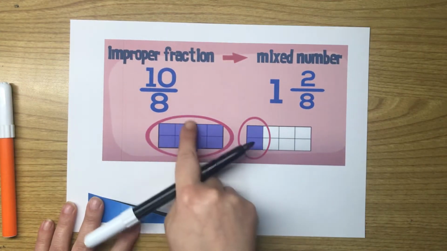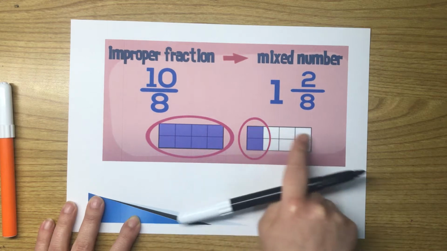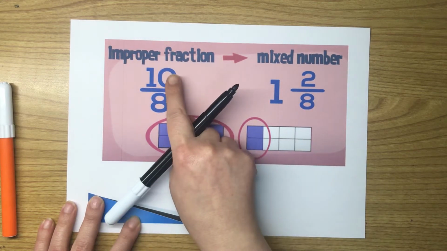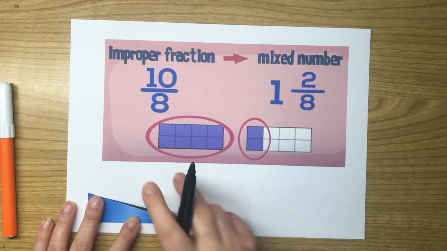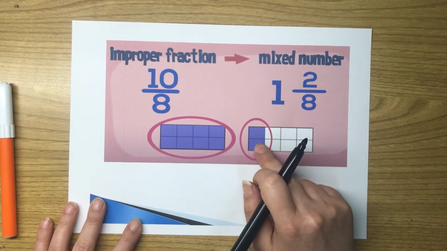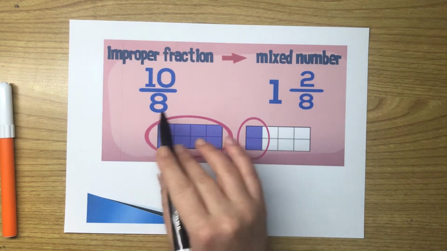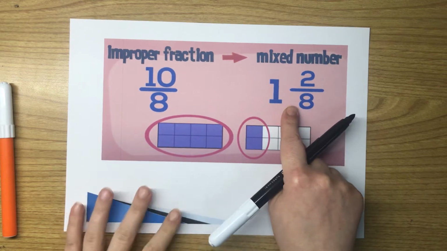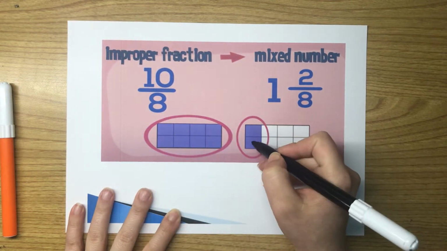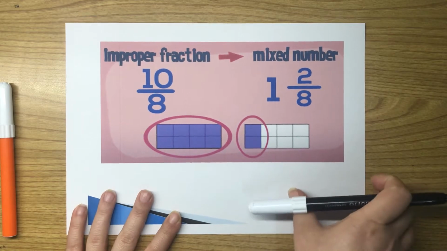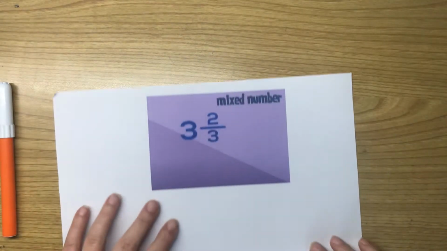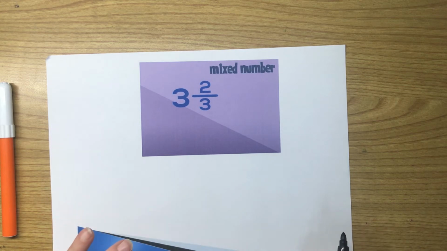This is a whole that has been divided into 8 equal parts. This is another whole that has been divided into 8 equal parts. I need 10 equal parts shaded. So those are 8, and another 2, there are 10 equal parts that are shaded. Out of 8, as a mixed number, we write it as 1 whole and 2 parts out of 8 parts. Now, how to change from a mixed number into an improper fraction?